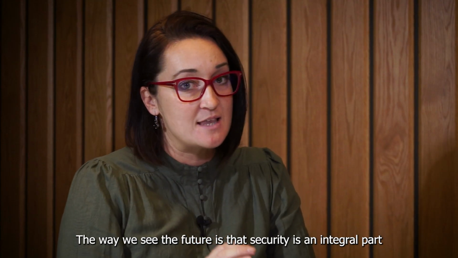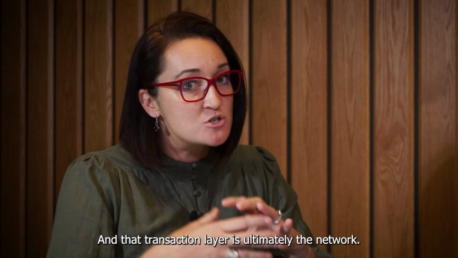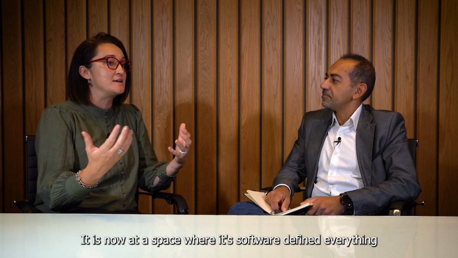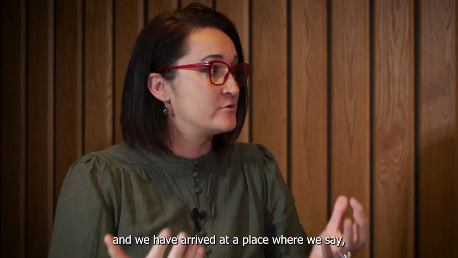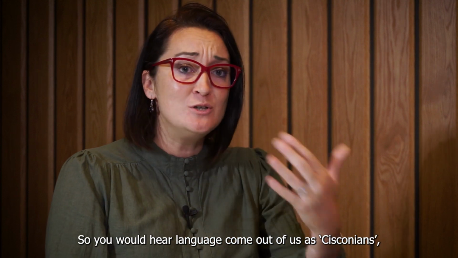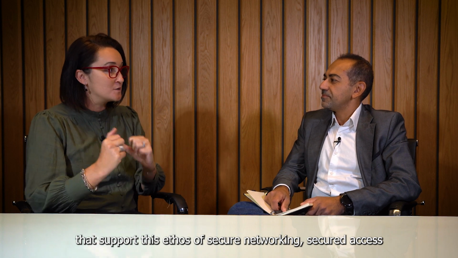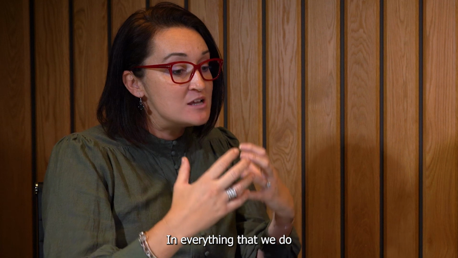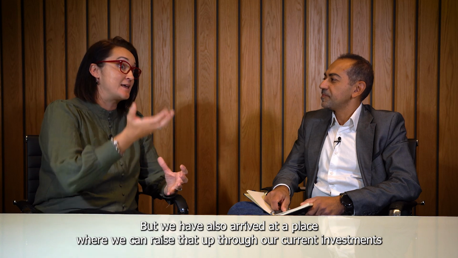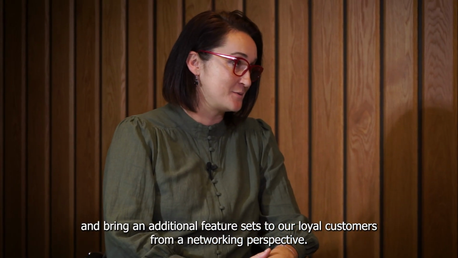The way we see the future is that security is an integral part of how we transact information. And that transaction layer is ultimately the network. The network is going to go through reiterations. It is now at a space where it's software defined everything. And we have arrived at a place where security becomes the anchor of how we bring those things together. So you would hear language come out of us as Cisconians that supports this ethos of secure networking, secured access. In everything that we do, we embed that security element. But we have also arrived at a place where we can raise that up through our current investments and bring additional feature sets to our loyal customers from a networking perspective.